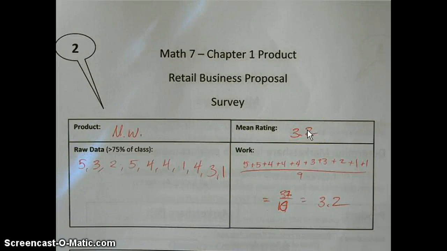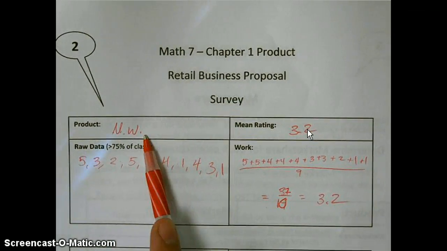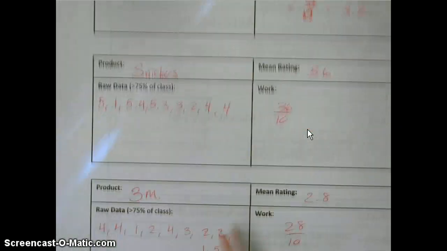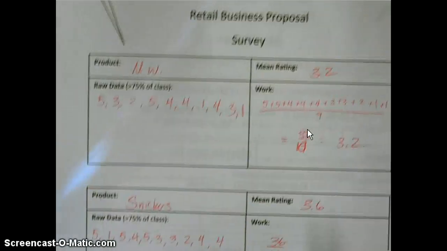Okay, hello. We're going to look at what we can do with our Math Chapter 1 project for Math 7. Hopefully what you've already done is you've already gotten several products, 3 products, in my case Milky Way, Snickers, and 3 Musketeers. And hopefully you've already gotten the data for each. See how I have my data recorded there?